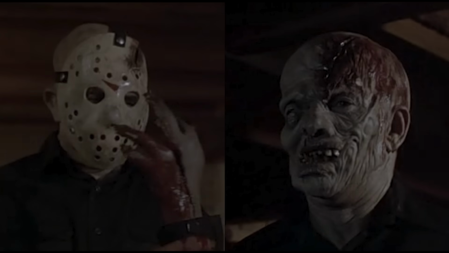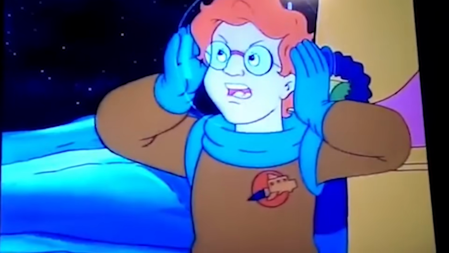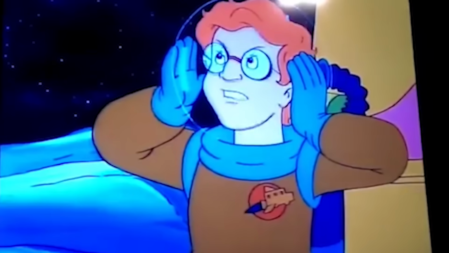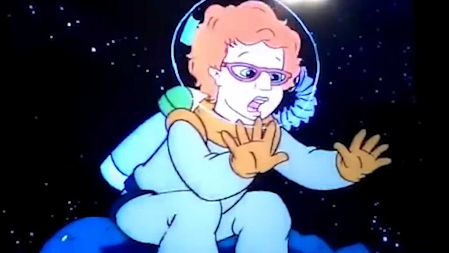Jason Voorhees Unmasked. I mean, just look at this guy, that's super creepy. There are multiple different varieties, but this Toxic Avenger looking one is probably the worst. Arnold's head freezes in space. This is referring to that one episode of The Magic School Bus where they go to space. Arnold gets upset, and then this happens.